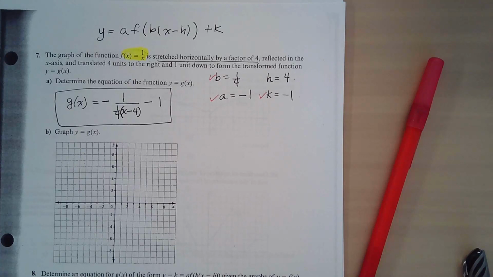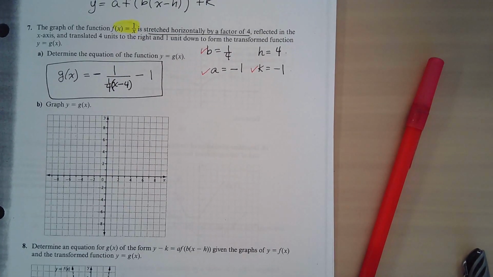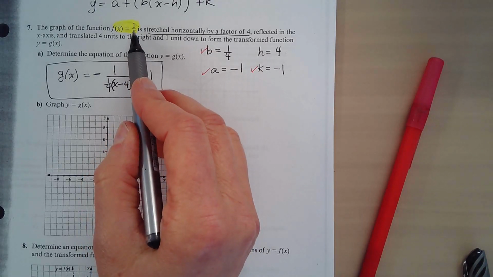Okay, so follow the same rules. Now we have to graph. You can use f, but I didn't have to use f because they didn't give me f in the original, right?